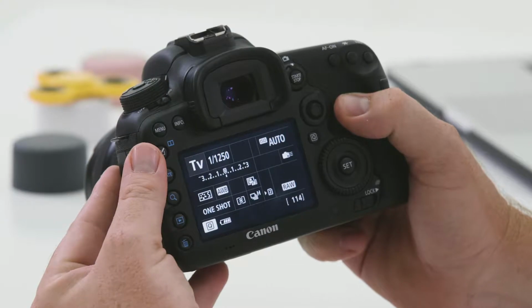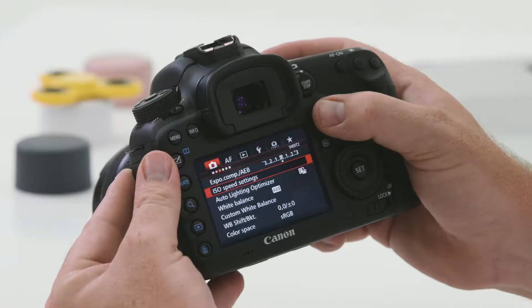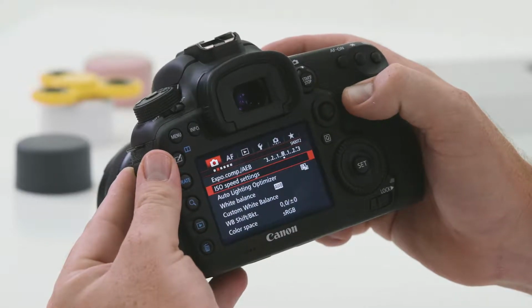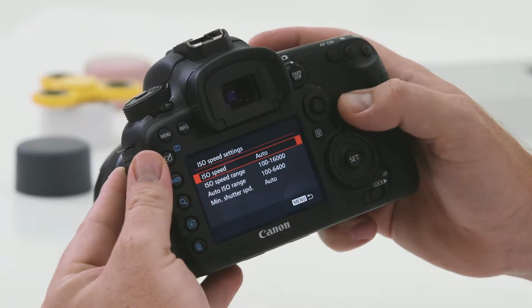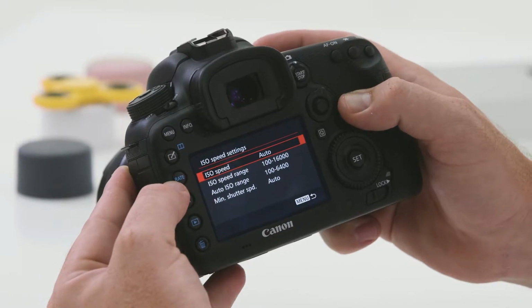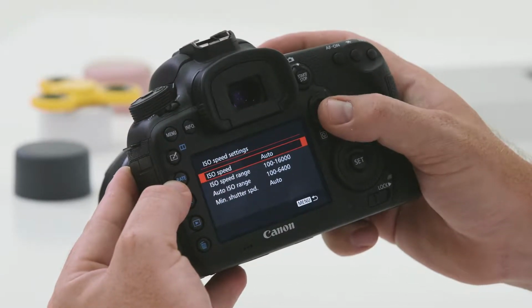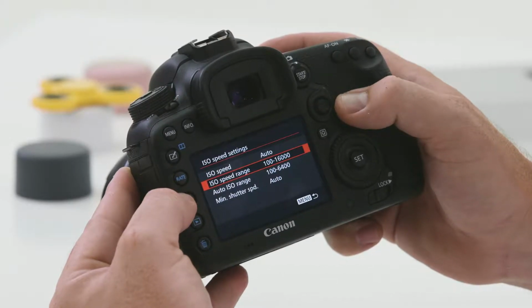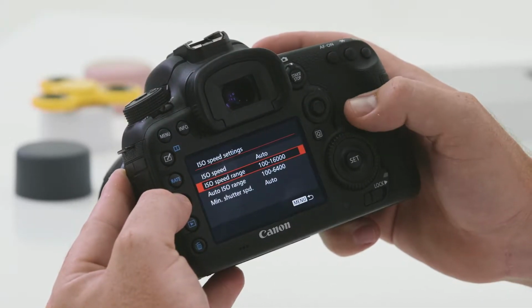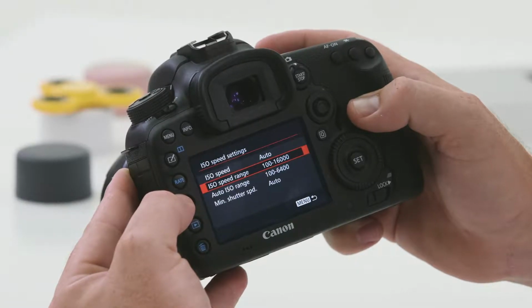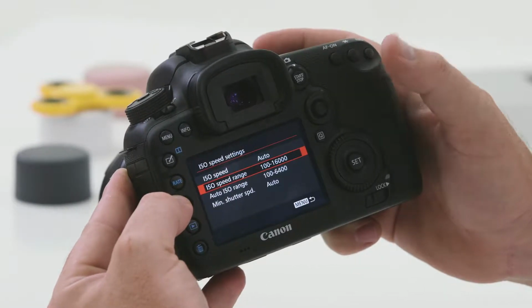So on the rear of the camera at the top left, you'll notice a menu button. If you use this joystick to navigate the menus, you will find an ISO speed settings option. Just simply press set and we'll have a look at what we've got in there. To start with, we've got the ISO speed settings, which are currently set to automatic. Next, you'll notice there's an ISO range.